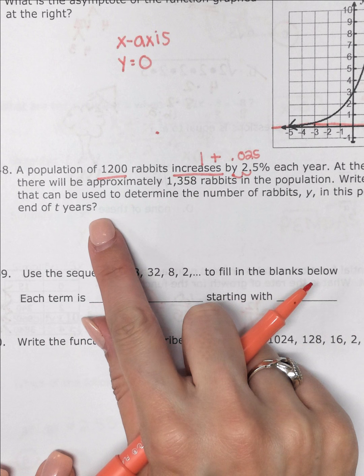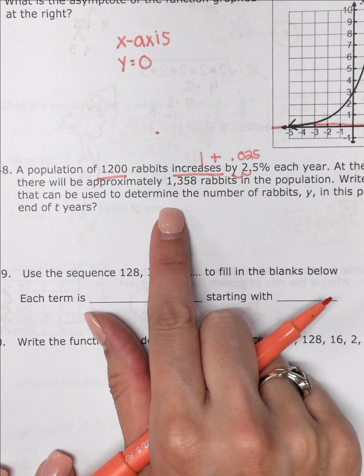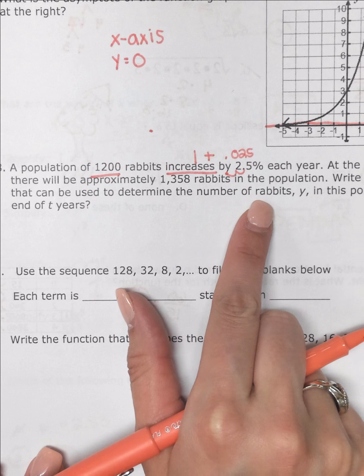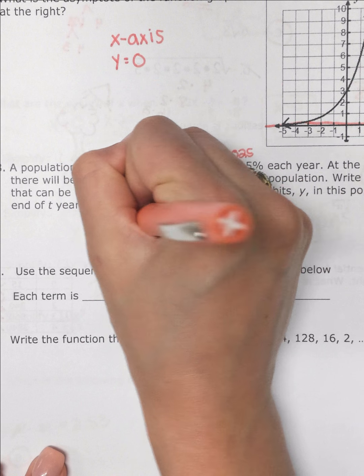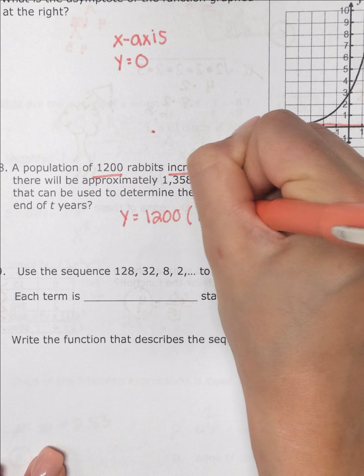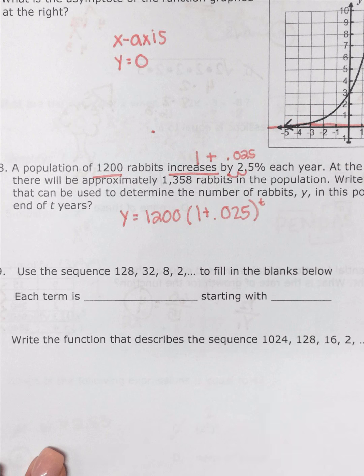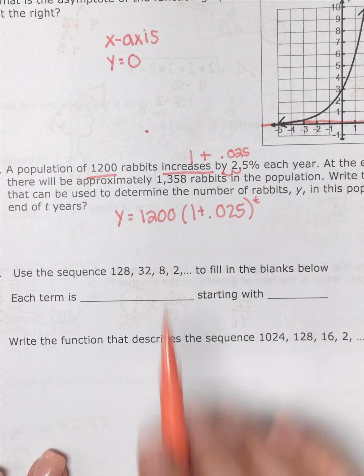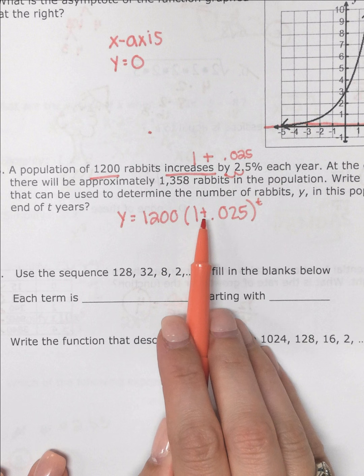Write the function that can be used to determine the number of rabbits y in the population at the end of t years. So y equals, it starts at 1,200, the rate is 1 plus 0.025 to the t. Because it's increasing, the number's got to be greater than 1, so you start at 1, add that percent as a decimal.